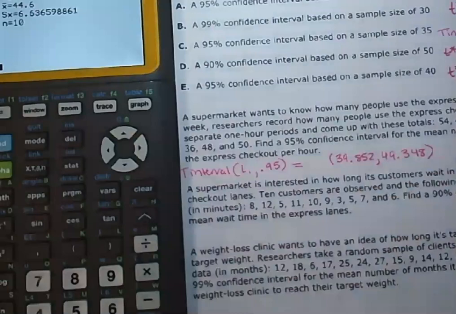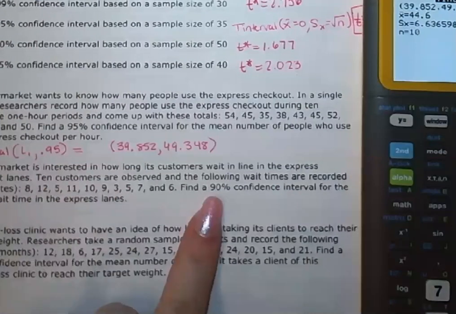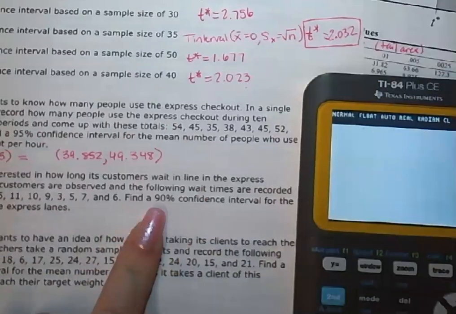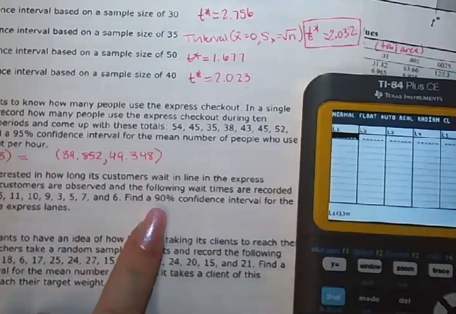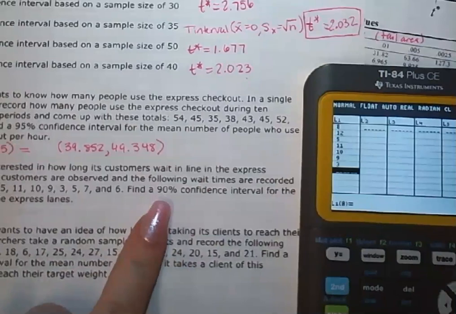On this next one, we have basically the same problem. They gave us some data and they asked for a confidence interval. So let's do basically the same thing. I'm going to go Stat, edit my list. I'll clear this one out since I'm done with it and put in these numbers instead: 8, 12, okay, so there we go.